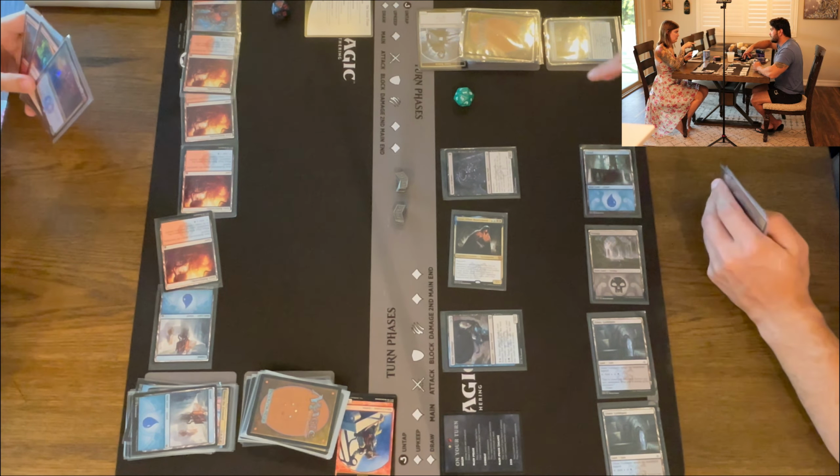I'm just gonna cast everything because finally I can play something. What is that gonna be? This costs 7. Not even close. But this guy costs 3 of any kind, a blue and a black, which I have.